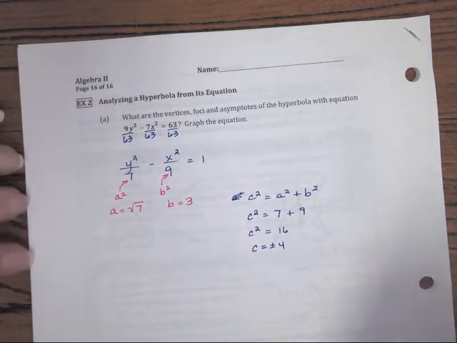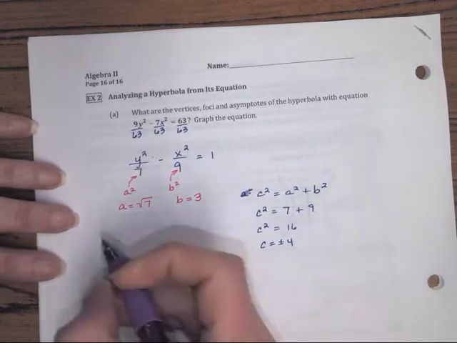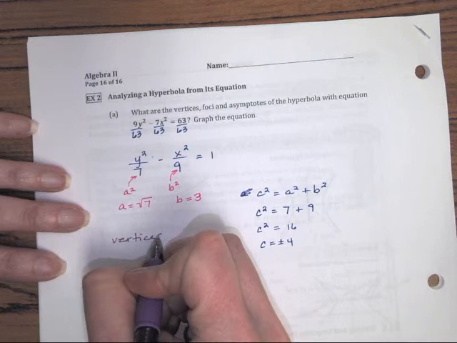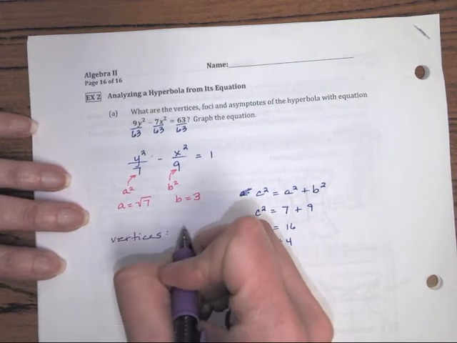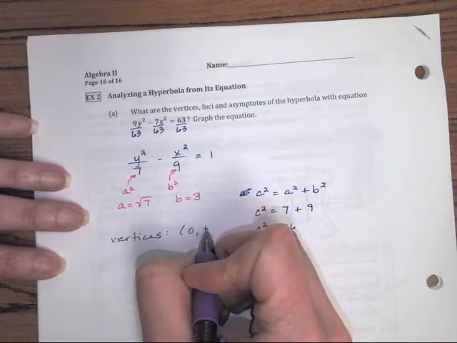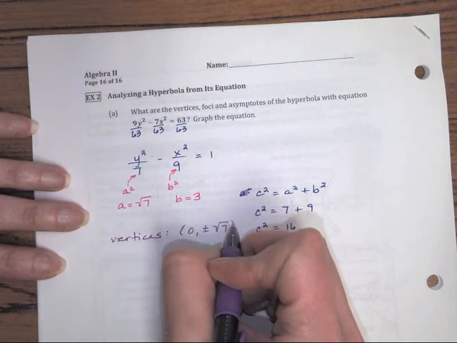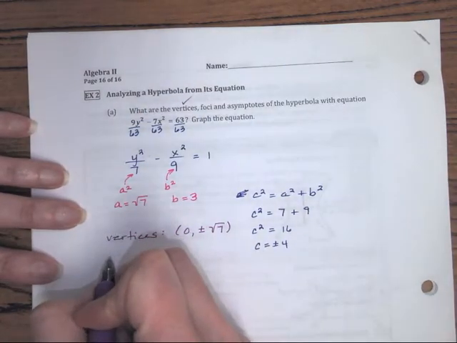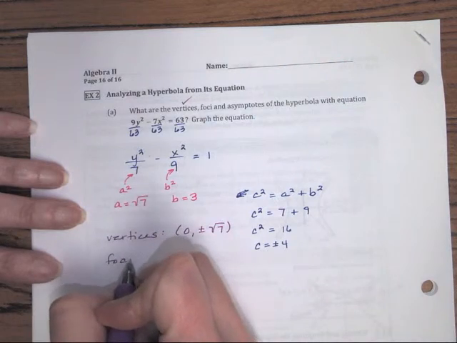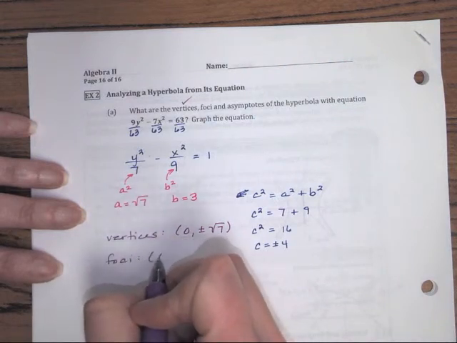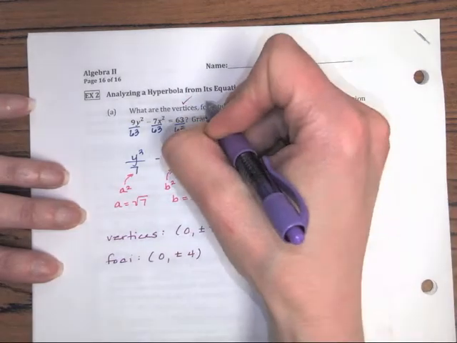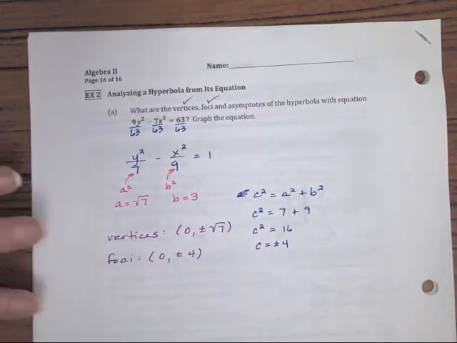Okay. Let's start stating what this is. So our vertices are a. So this is 0 plus or minus the square root of 7. Vertices off the list. Foci. That's C. This is going to be 0 plus or minus 4. That's off the list. Oh, we need some asymptotes?